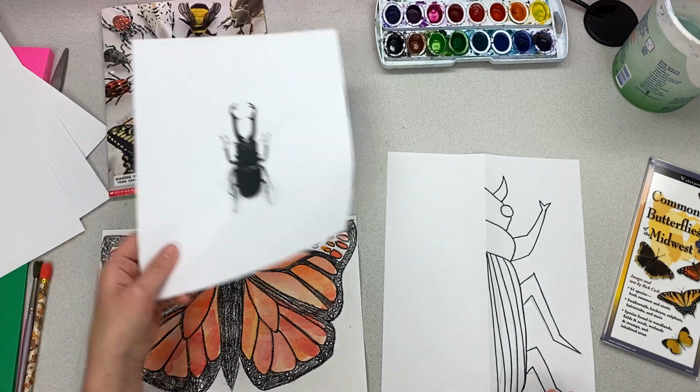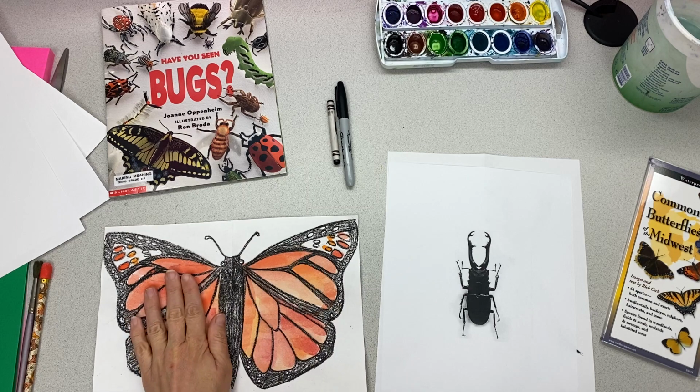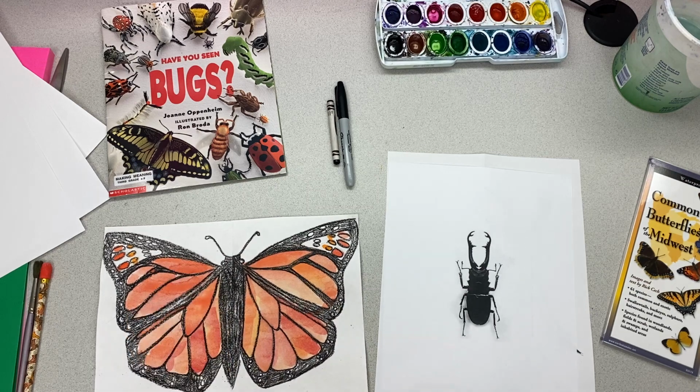Today we are going to be thinking like scientists and drawing a picture of wonderful bugs and butterflies. I call this Interesting Insects. And we're going to be using symmetry in our drawing. That means that whatever we do on one side, we're going to replicate it on the other side.